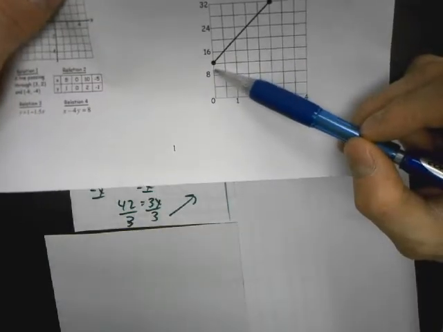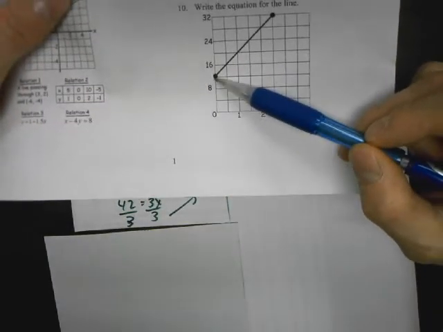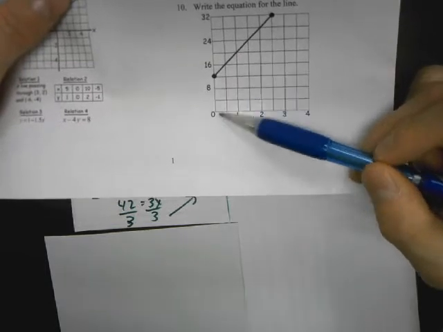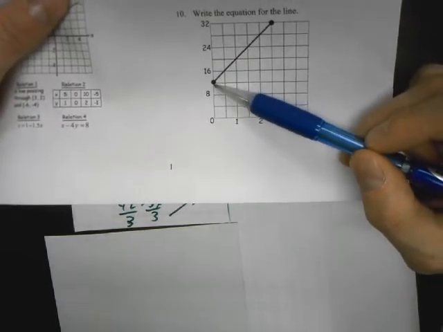Number 10, same thing. I'm going to get my slope and my y-intercept. I can see the y-intercept. It's hitting right there at 12. See, these aren't counted by 1s. That's not 9. They're counted by 4s. So my y-intercept, or my b, is 9.